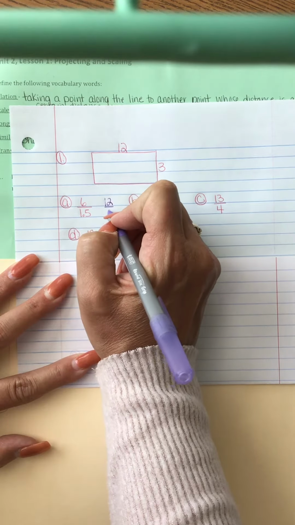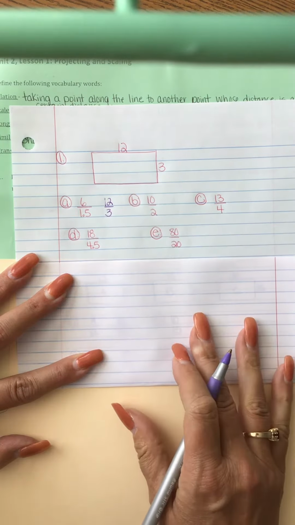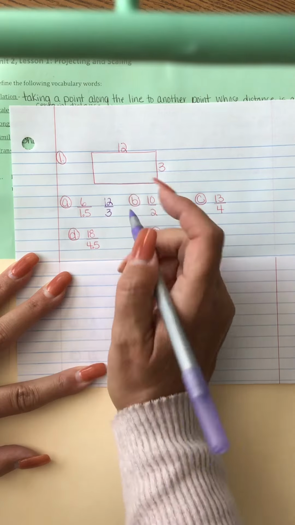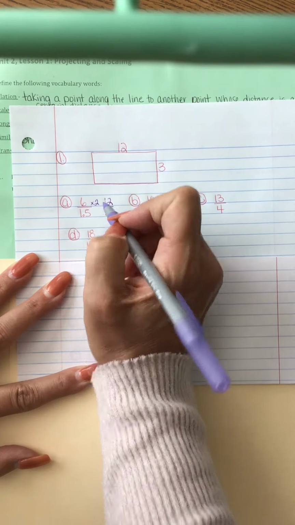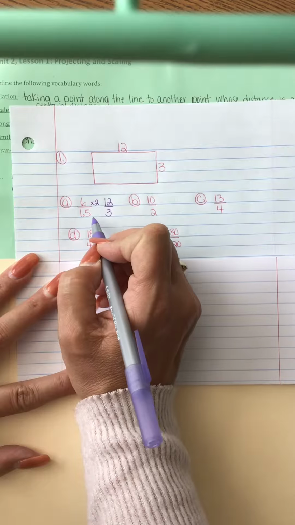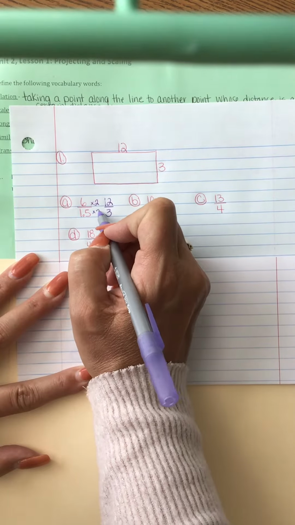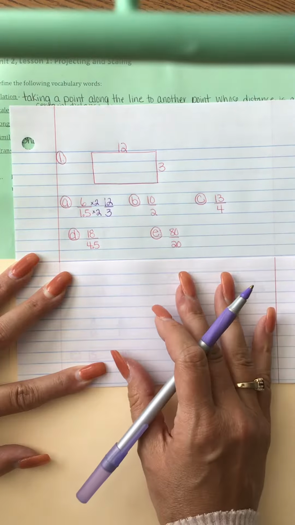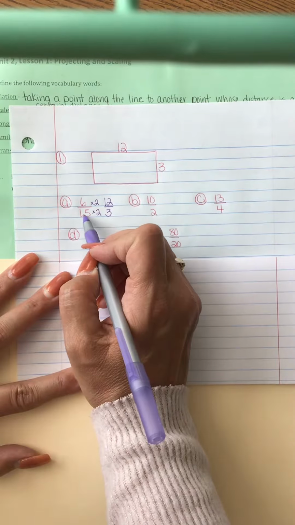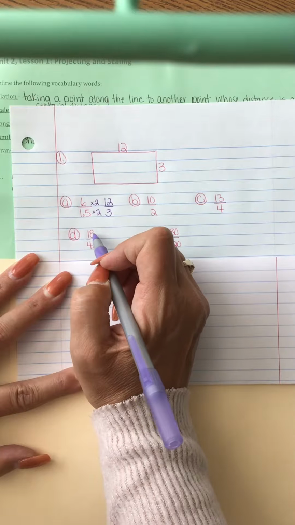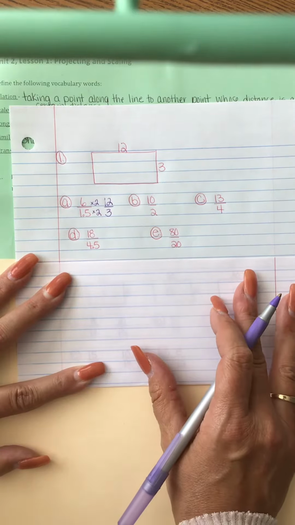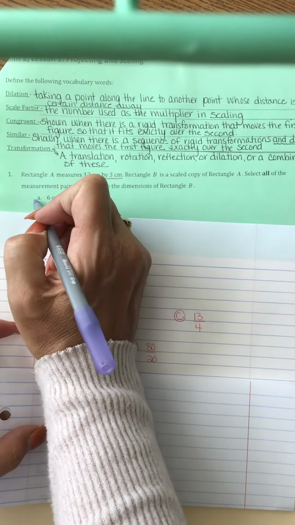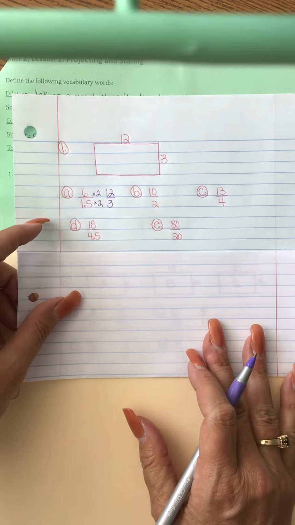I had to put the biggest number on the top and the smallest number on the bottom. So you may be asking yourself, how do I get from 6 to 12? Well, that's times 2. How do we get from 1.5 to 3? Well, that's times 2. So we can see that 12 over 3 is twice the size of 6 over 1.5. So these must be scaled copies. If we look at question A, we can definitely circle it. These must be scaled copies.